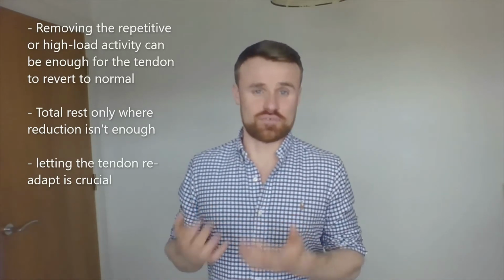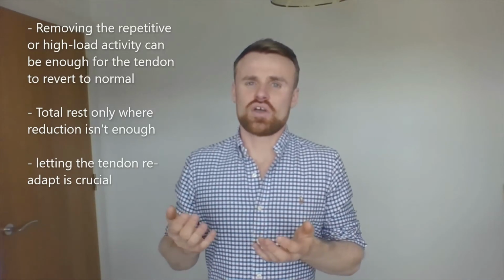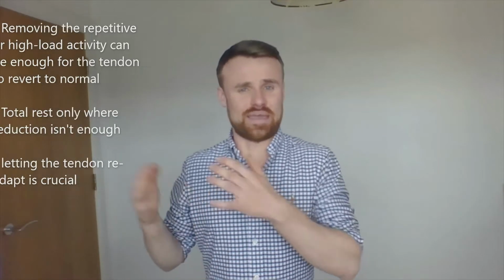People understand this in terms of strength training, but it does apply here in the tendon as well. Say in the gym, you're lifting something regularly, you get better at it. If you stop lifting it regularly, you get worse at it. That's what applies here. So reduction and rest can, in the more minor cases, be enough to sort the problem on its own. But what do we do when it's not enough?